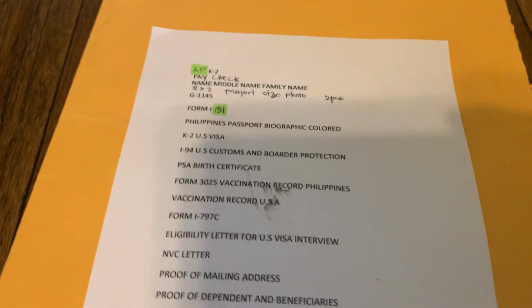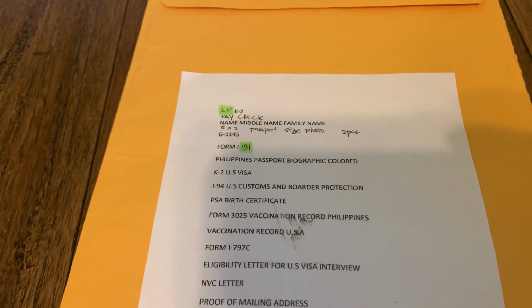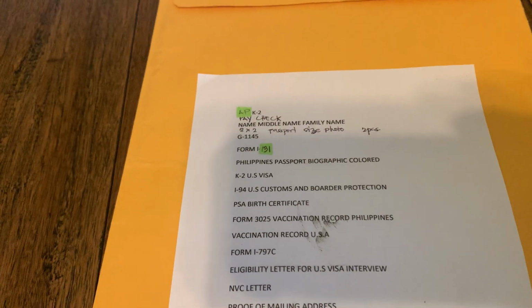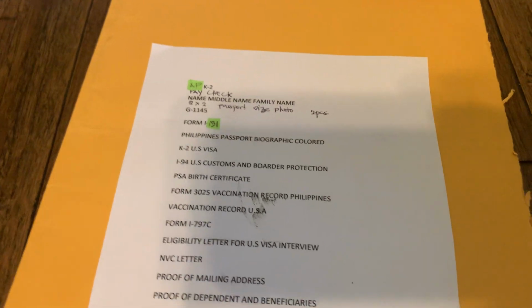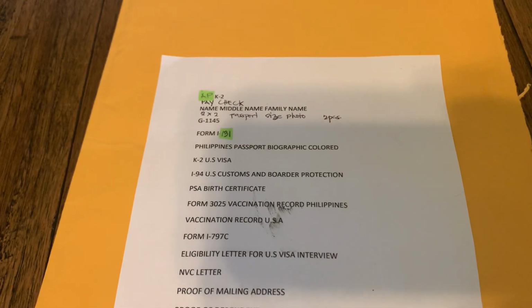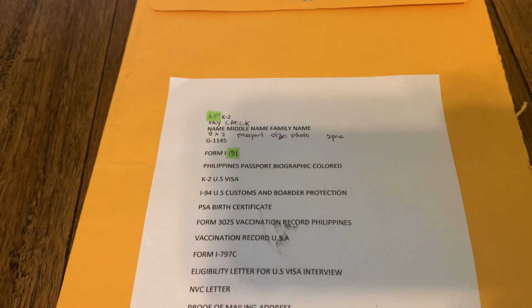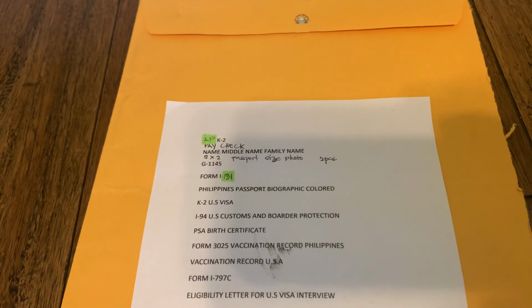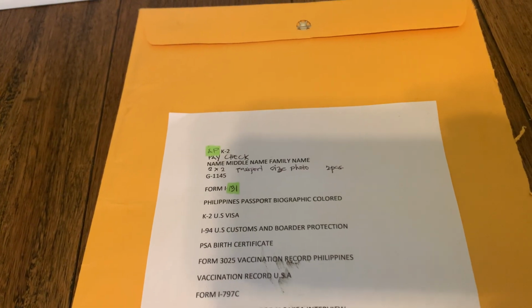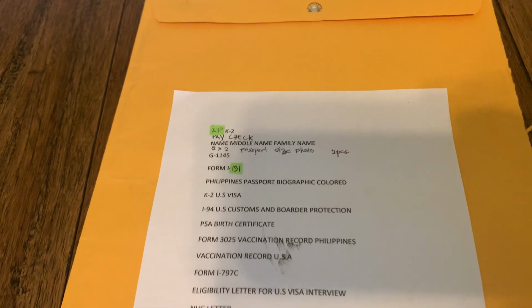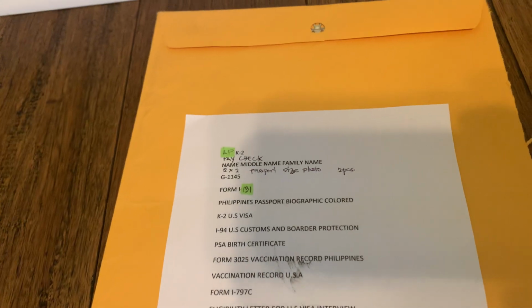Okay, so you can ask a question: why is it that you need to apply for a travel document for your K2? My answer is, this is just optional. Either you want to get the permit to travel and permit of employment, but it's all up to you. Anyway, we apply this form I-131 and also form I-765 because it's free. So since it's free, we just tried to get that for our kids.